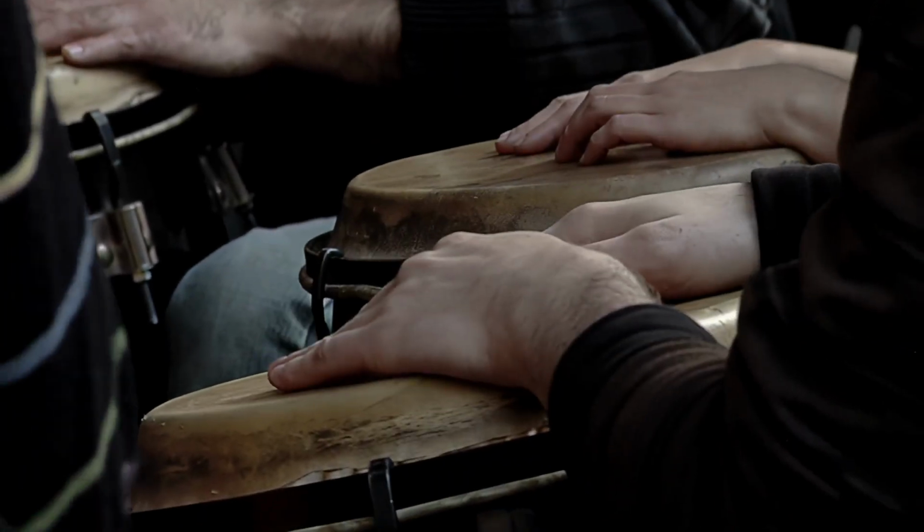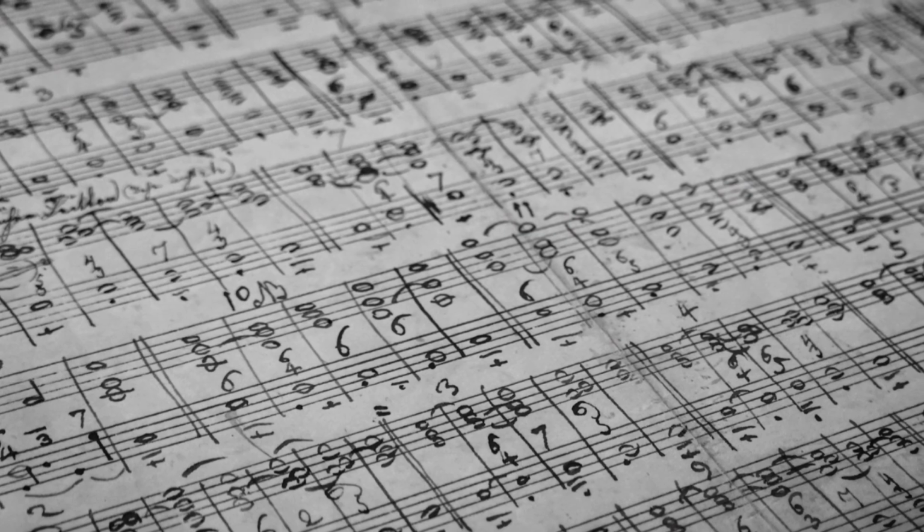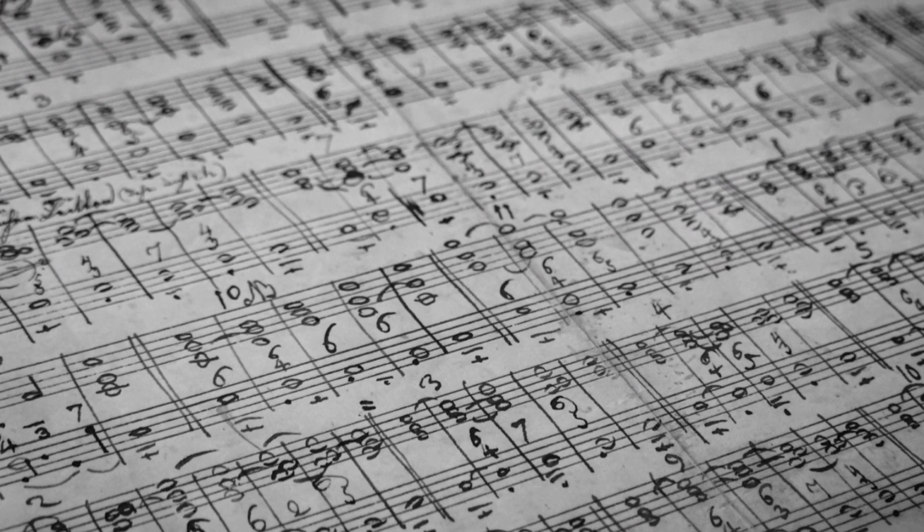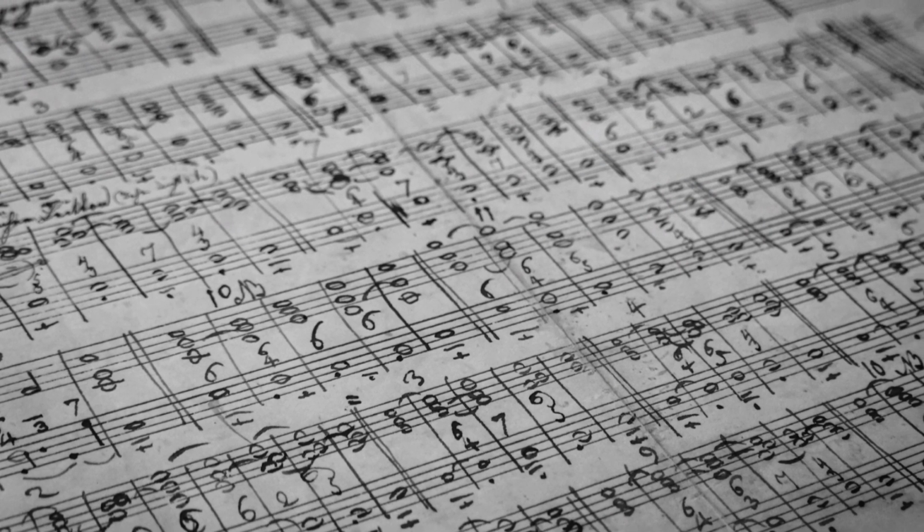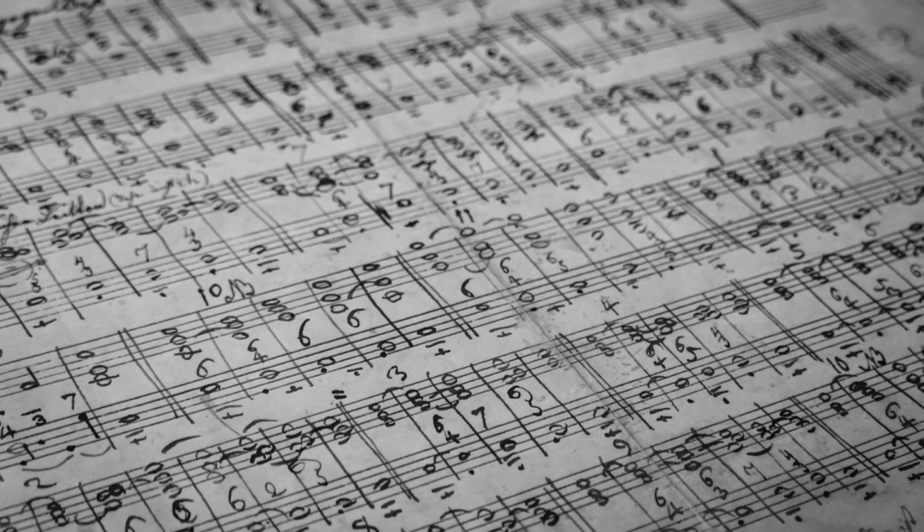Music would be pretty boring if every song used only quarter notes. That's where rhythm variations come in. By combining different note and rest values within a measure, we can create endless rhythmic possibilities.